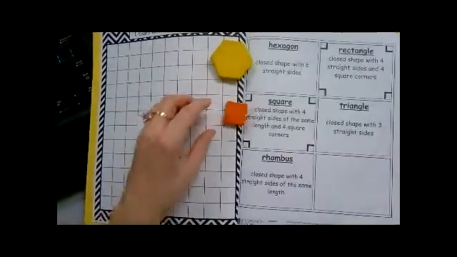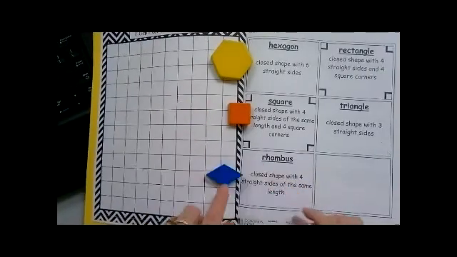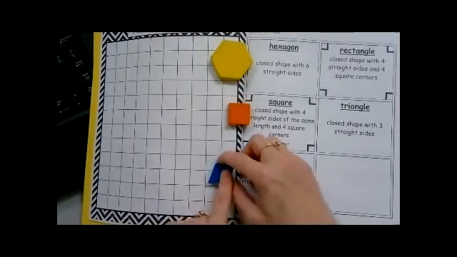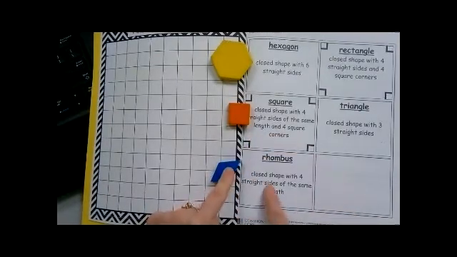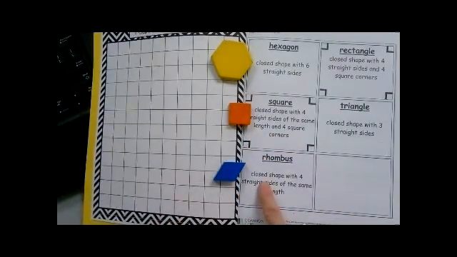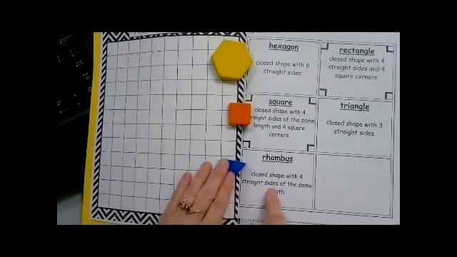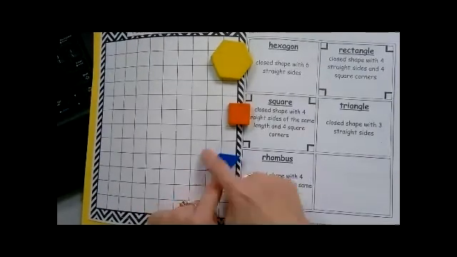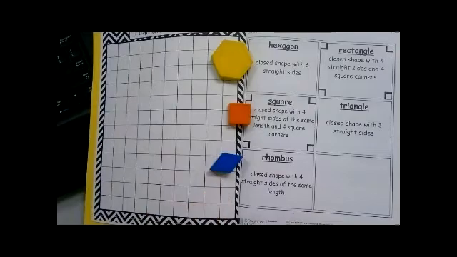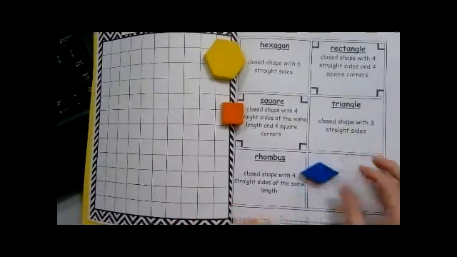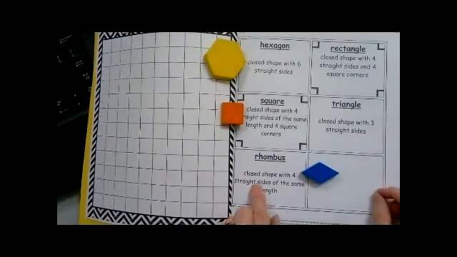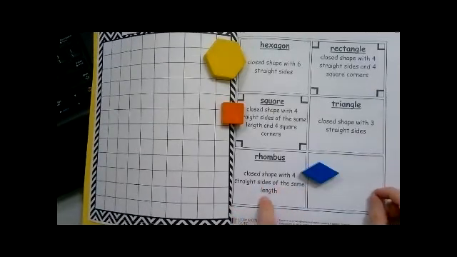Okay, this is a rhombus. It's a closed shape also with 4 straight sides. Do you see the 4 sides? And they're all straight. Each of the sides are of the same length.